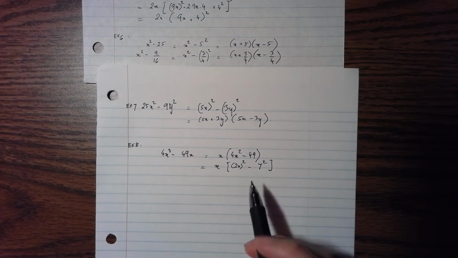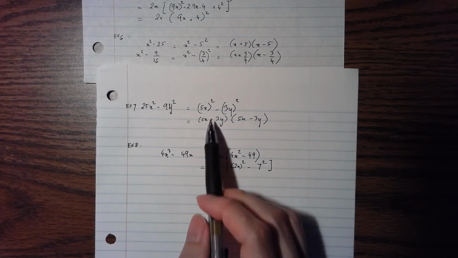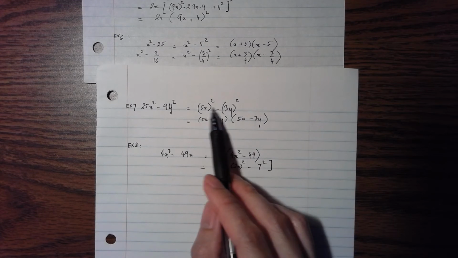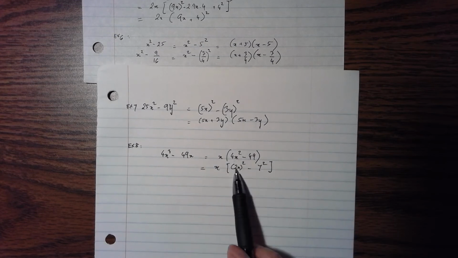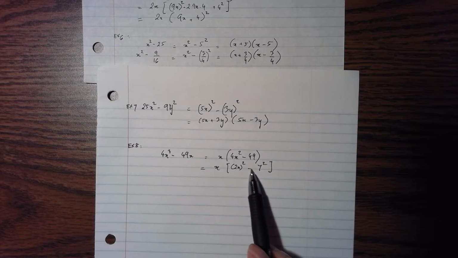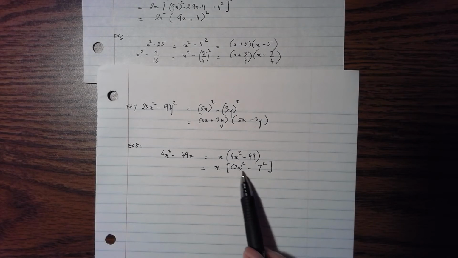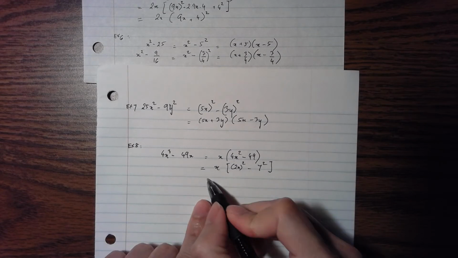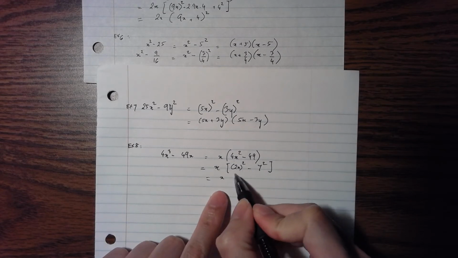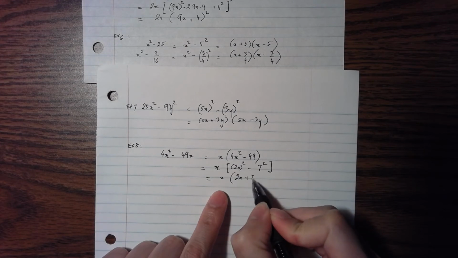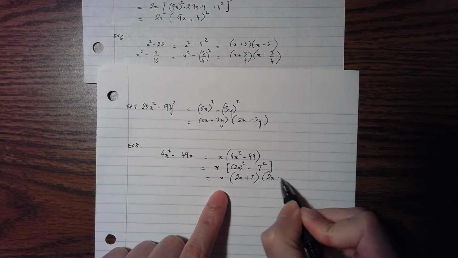Okay, so on the test, I want to see this step. Otherwise, you won't get perfect credit. Okay, and this is a squared minus b squared. This is perfect square already, so I can write it as a plus b times a minus b.